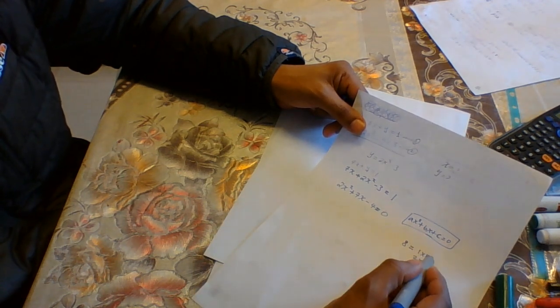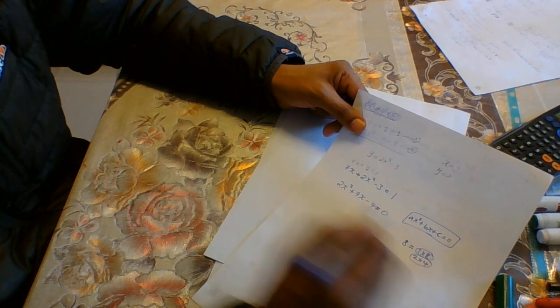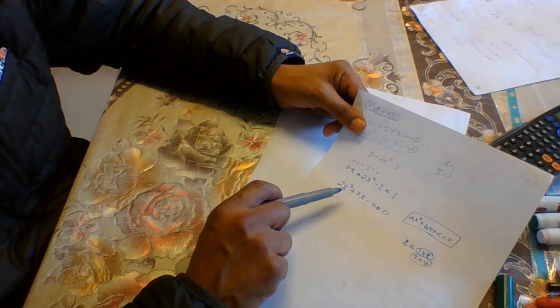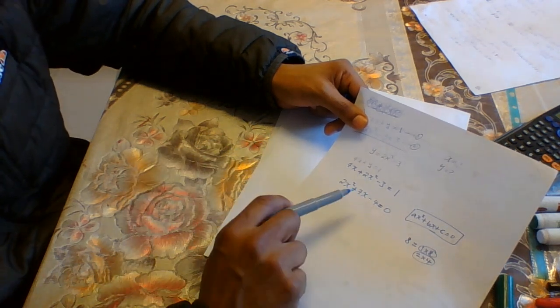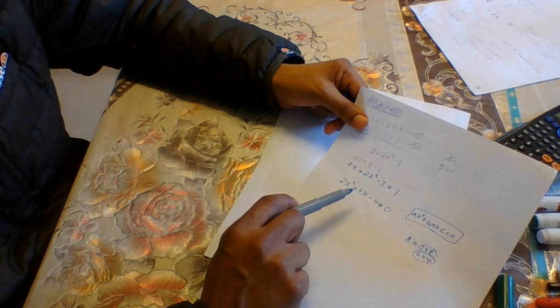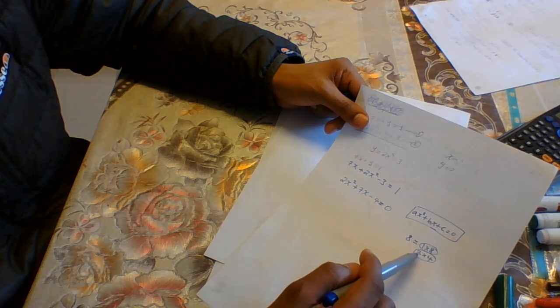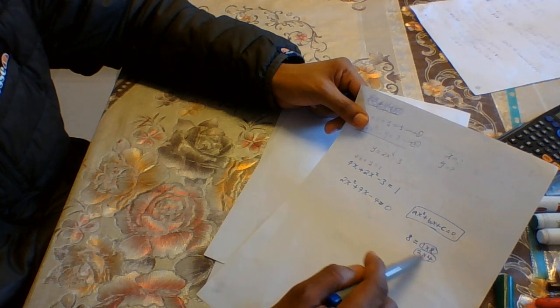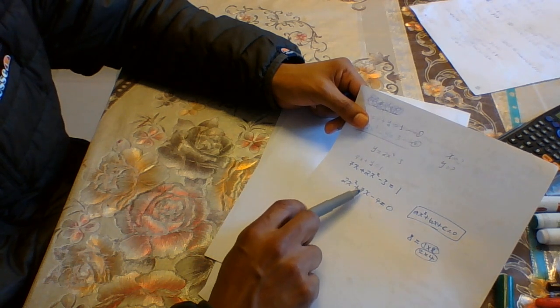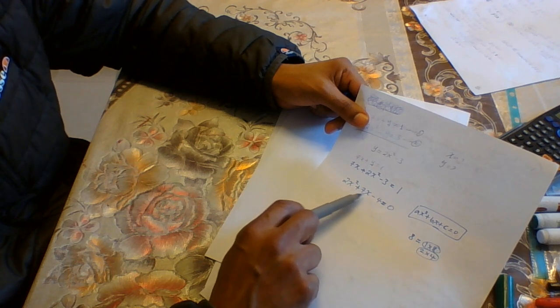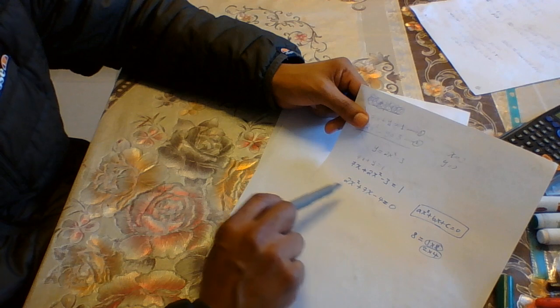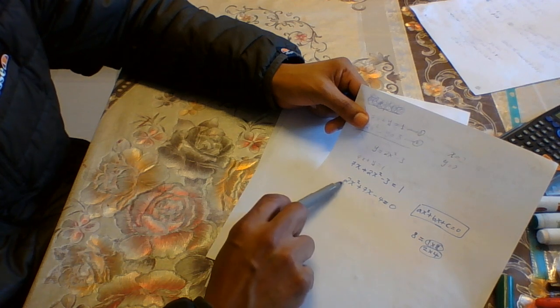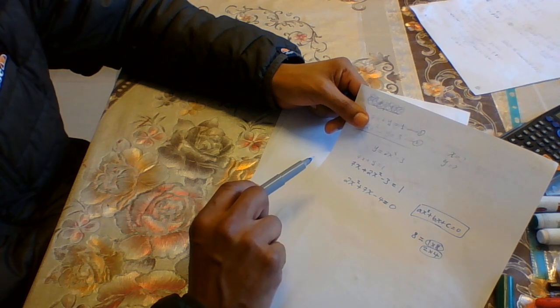So which one satisfies the following condition: if you add the two numbers, it will give you 7, the middle term, the coefficient of x, and when you multiply, it gives you minus 8. 2 times minus 4 is minus 8.